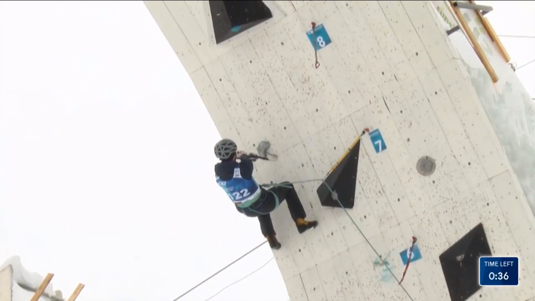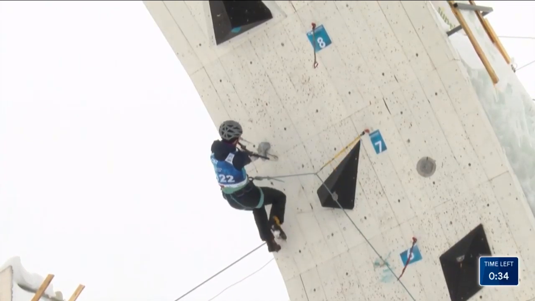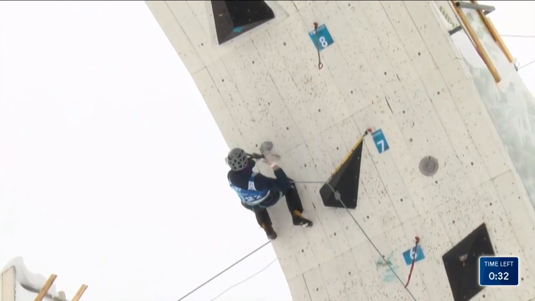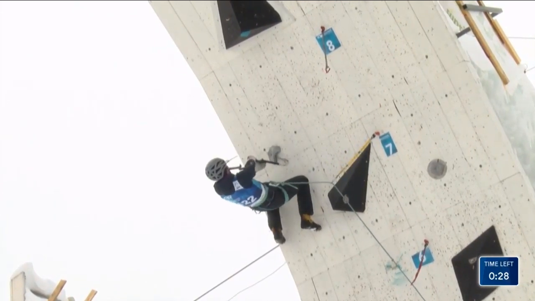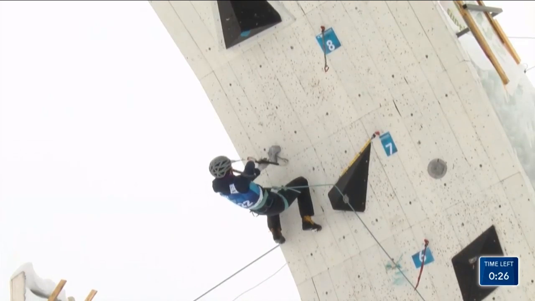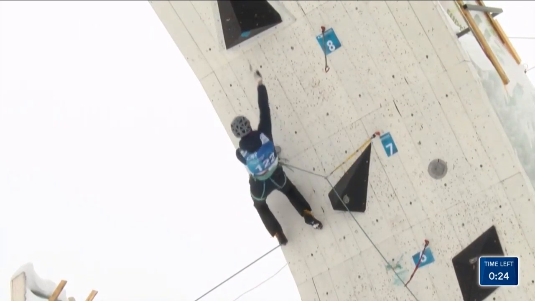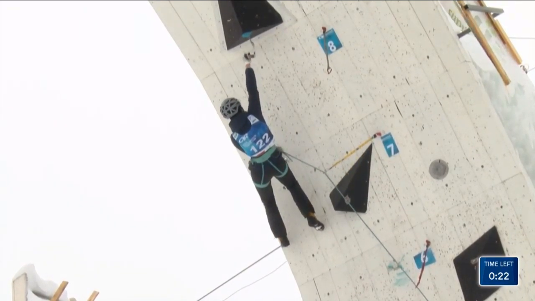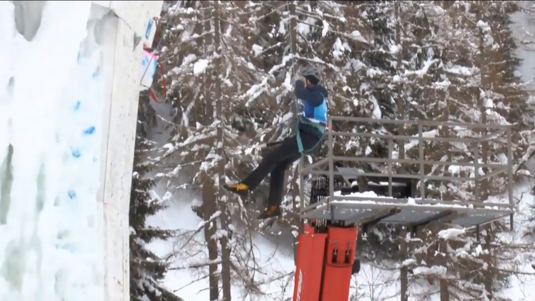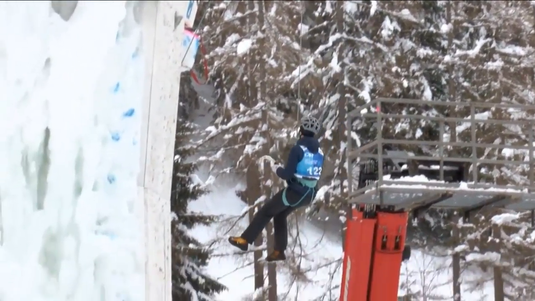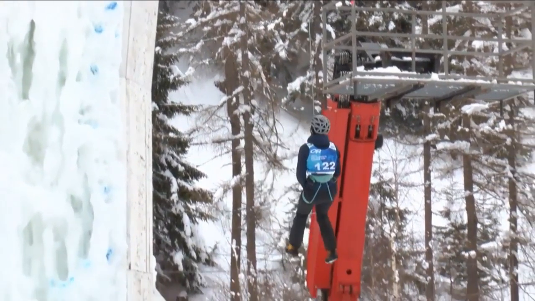Stein with that left hand, just making a reach for clip number 8. Und da haben wir Daria Menina, die sich da nach oben arbeitet, and looks like she's just trying to get that move. She has touched the hold now. A little fall there as her time's running out.